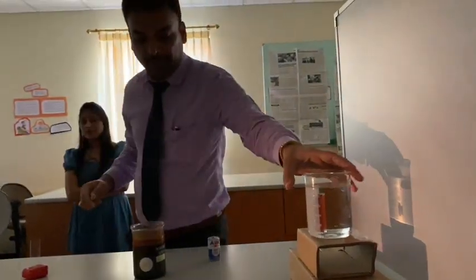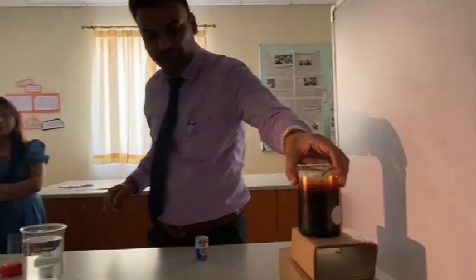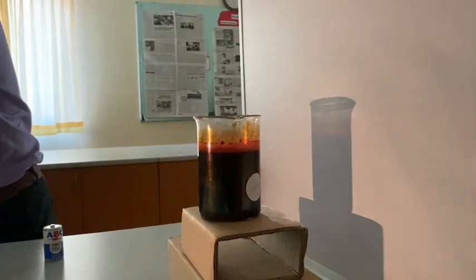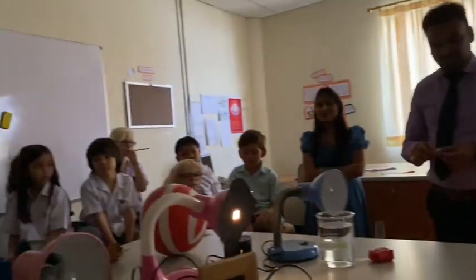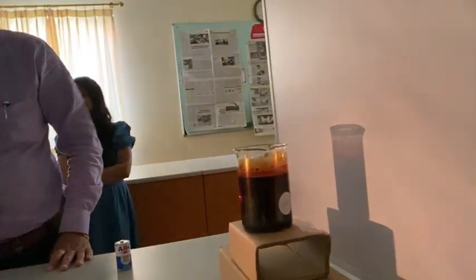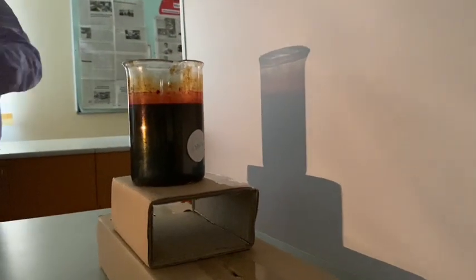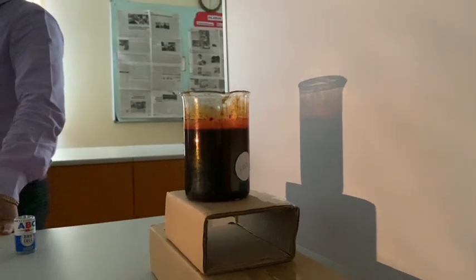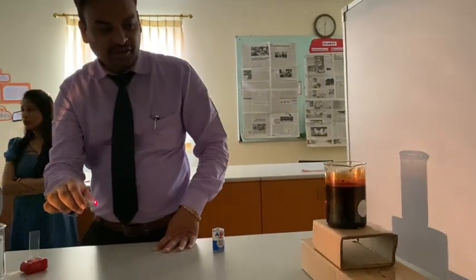But if I place a solution like this, a colorful solution, what will you expect in this case? Will the laser light pass through it or not? Let me check. Is there any laser light on the screen? No. Glass is transparent, but this solution is not transparent. This solution is an opaque solution.